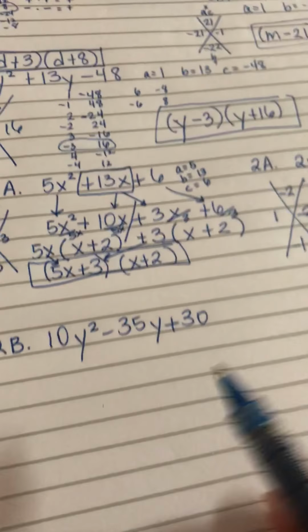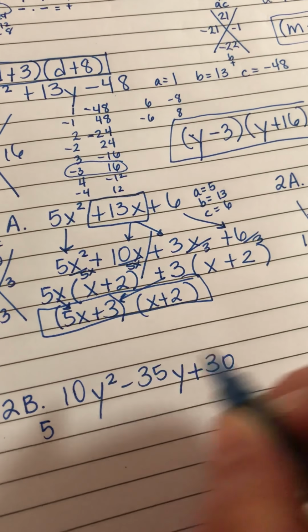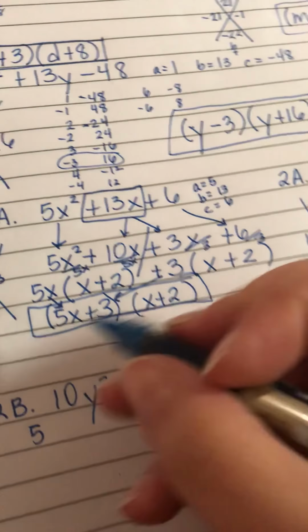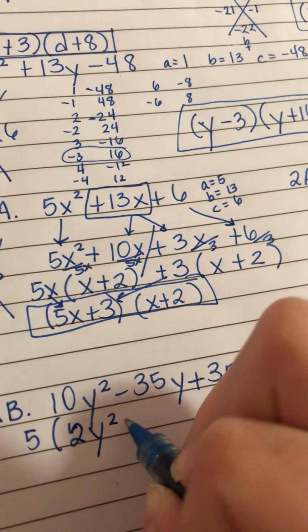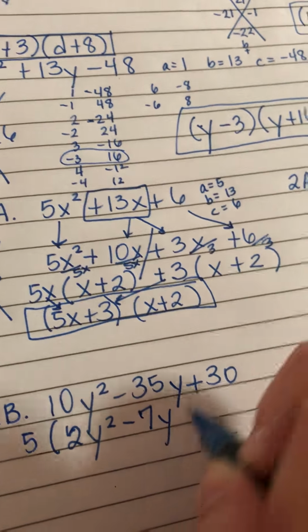Okay, and then the very last one, you have to check and make sure that there's nothing that you can factor out first. So 10, 35, and 30 have 5 in common. So I'm actually going to factor out a 5 first. 10 divided by 5 gives me 2y squared. 35 divided by 5 is 7y, and 30 divided by 5 is positive 6.